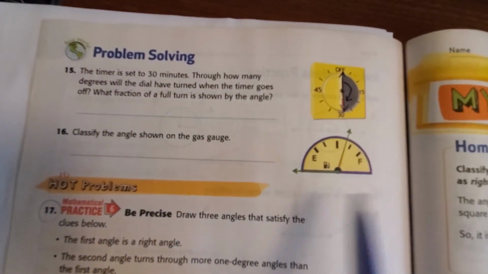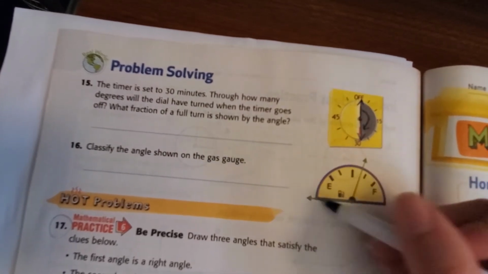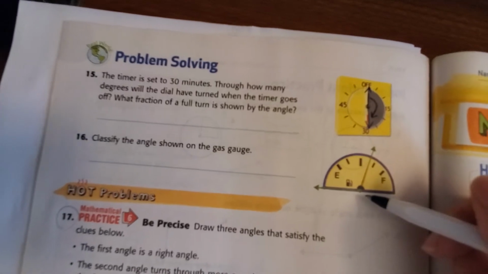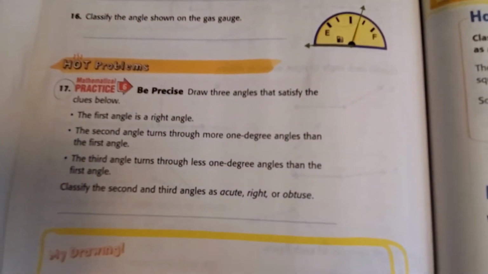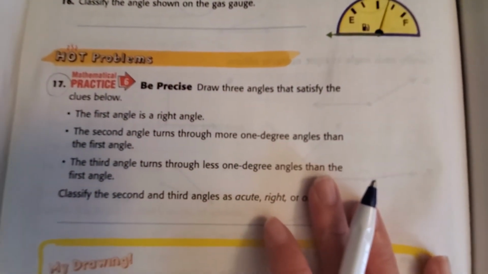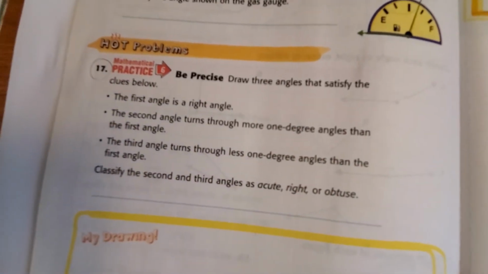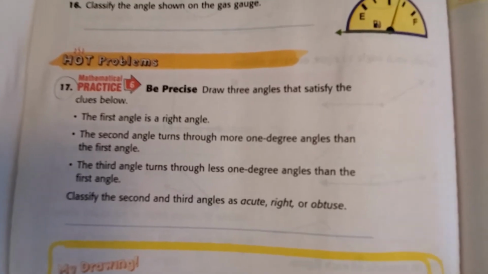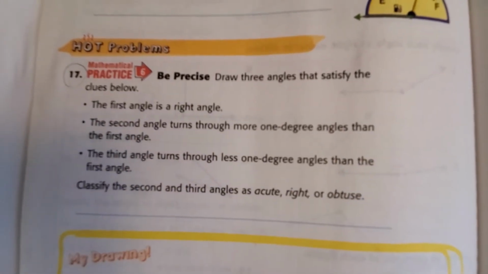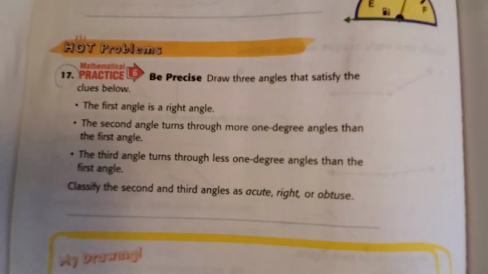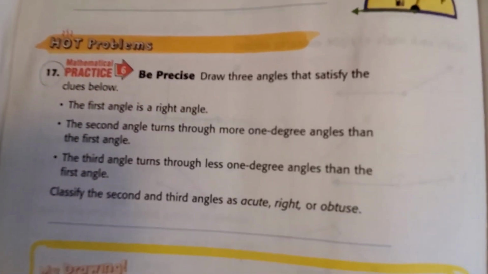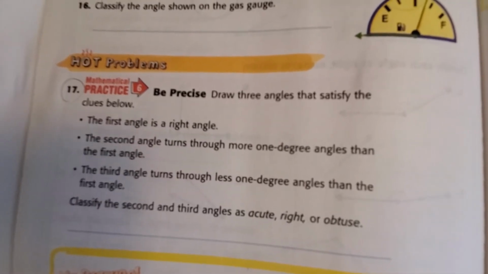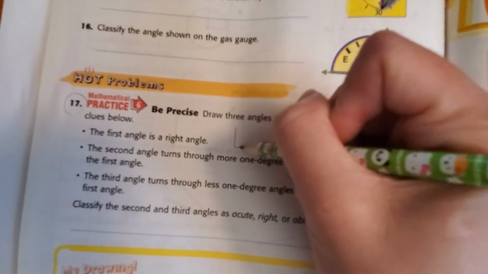Number 16, you're just classifying this angle. Is it an obtuse angle, right angle, or acute angle? Number 17 is kind of hard to do on Google Forms, so I'm going to do this with you. It says, draw 3 angles that satisfy the clues below. The first angle is a right angle. So get a piece of paper and draw a right angle. You can pause the video. I'm going to draw it right here.